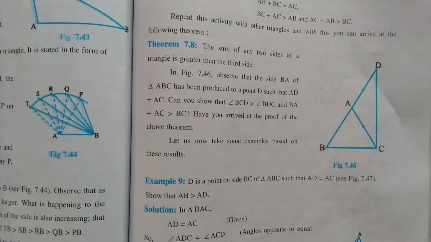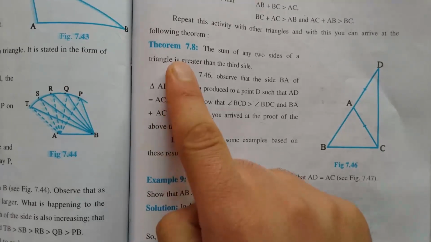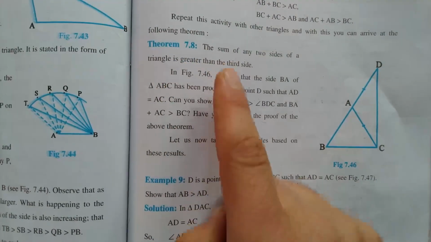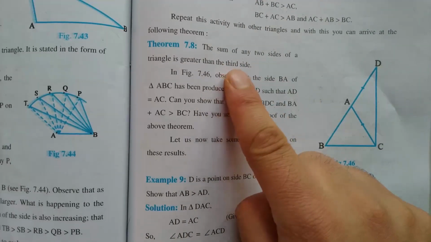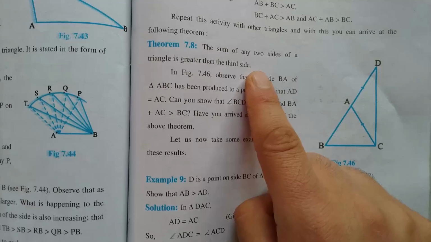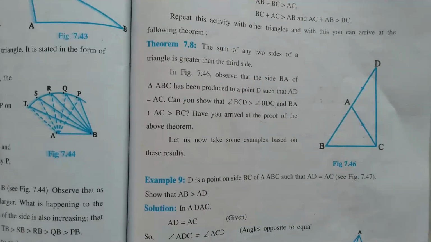The third theorem it is based upon is Theorem 7.8, which states the sum of any two sides of a triangle is greater than the third side.